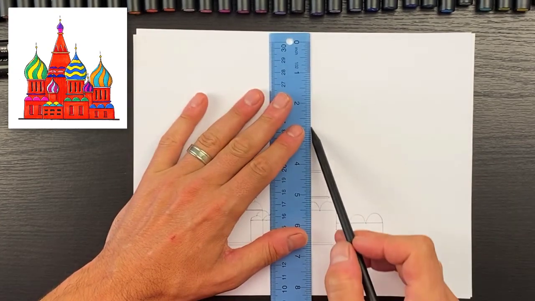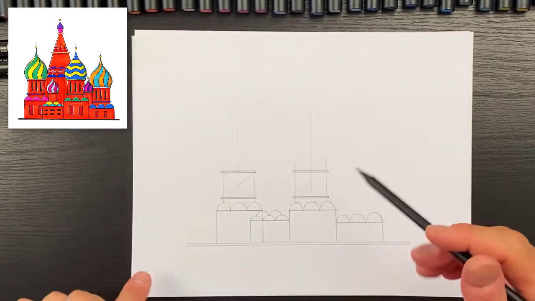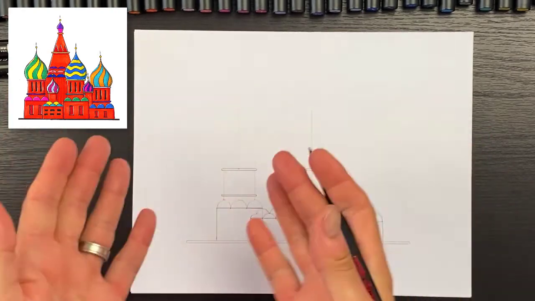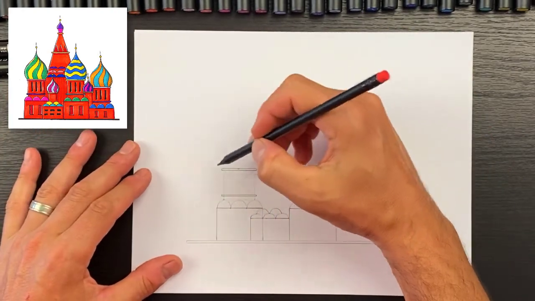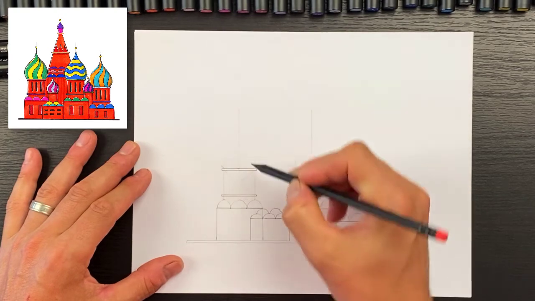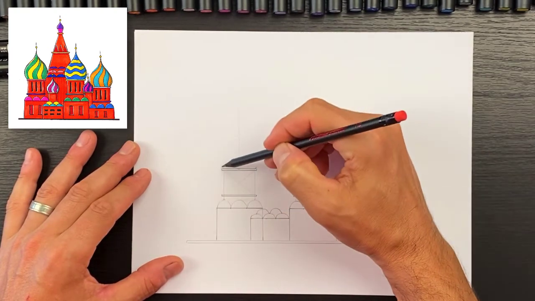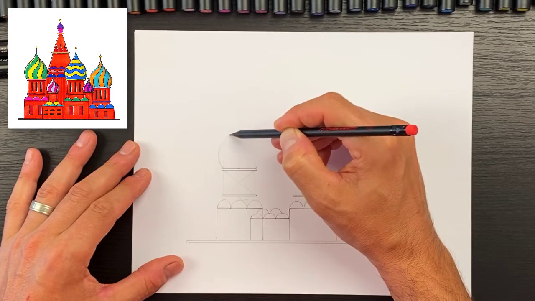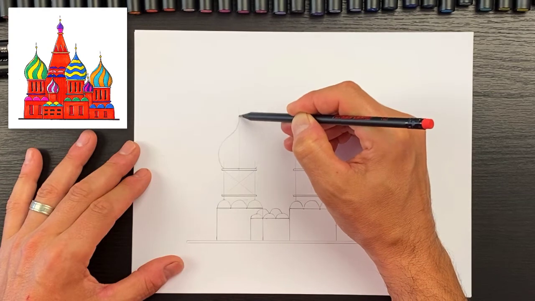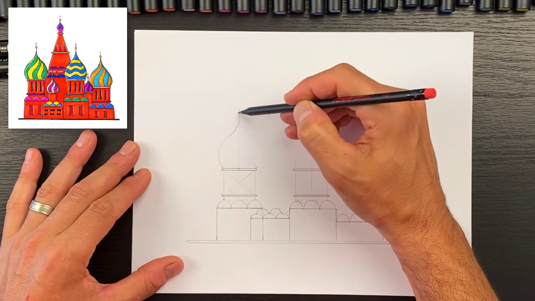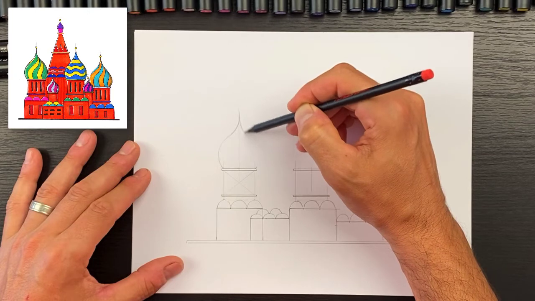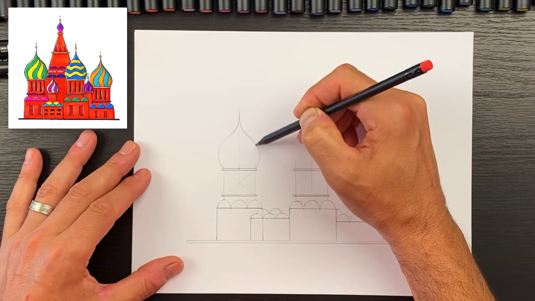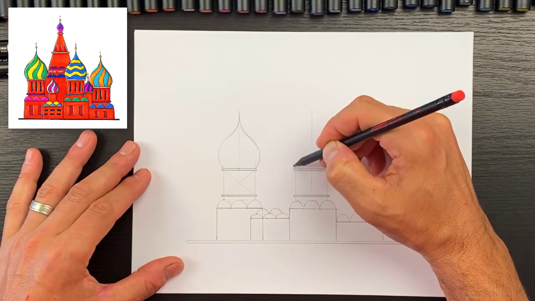Don't want it to be too pronounced because we're going to erase that again. Now at the tops of these two tower shapes, we're going to have this roof that has almost like a teardrop shape to it. So we're going to come out of both sides like that, and then we're going to go out, we're going to hook back in, and then we're going to go up and point like that. And then we'll just mirror that for the other side. Just like that, and then we'll do the same over here.